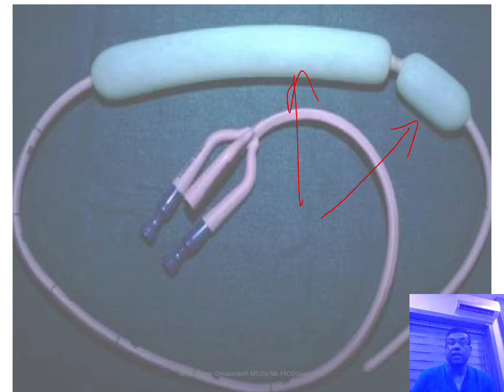You will be asked what is the capacity of the gastric balloon, that is 200 to 300 ml, and the esophageal balloon is inflated to 40 to 45 millimeters of mercury to produce the tamponade effect. You can't keep it more than 12 hours.